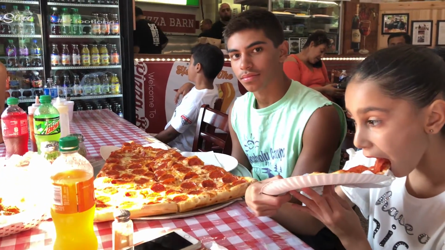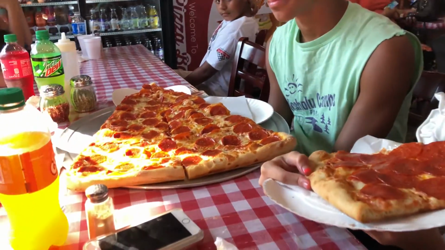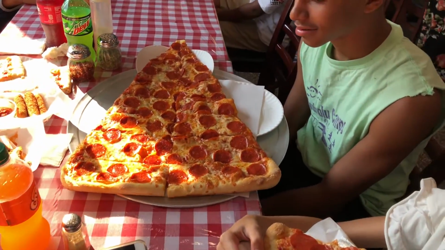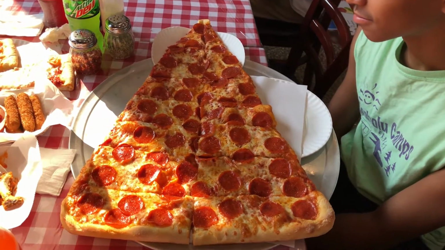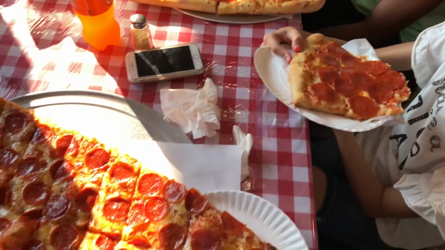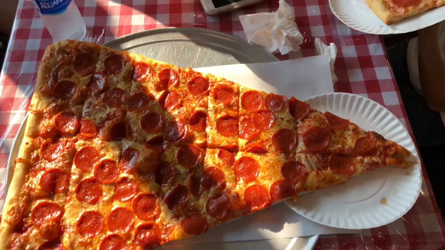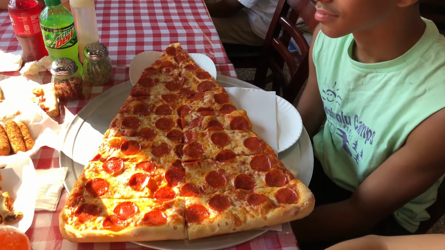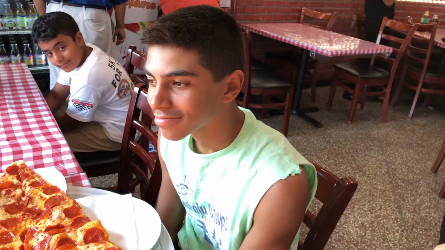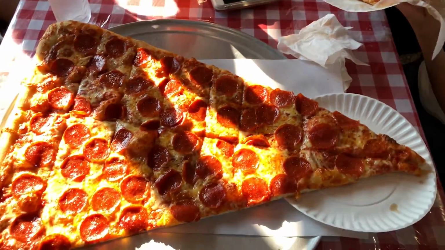Alright, so Caleb here, he wants to challenge me in eating this pizza slice. He has his own slice, a 2-footer pizza, and I have my own. And we're going to see who's actually able to finish the slice of pizza. Now, if he finishes it, he doesn't have to pay me $18 for the slice. But if he doesn't, then he owes me 18 bucks.